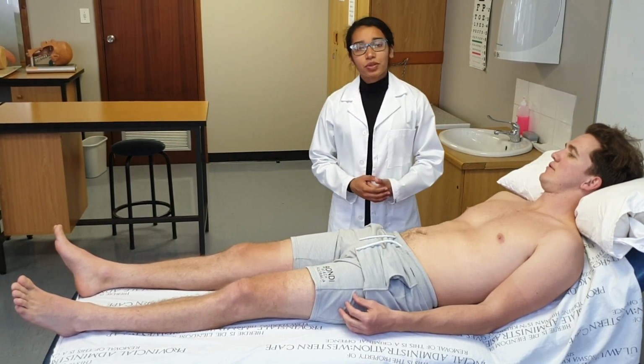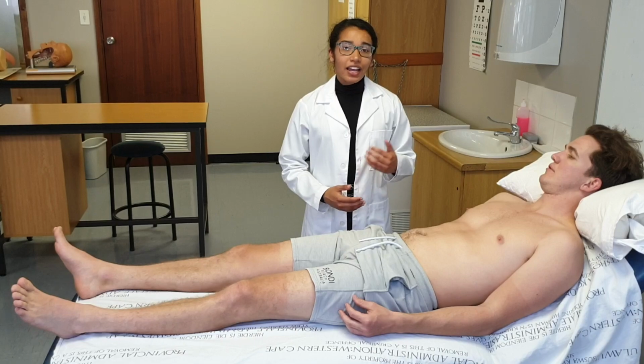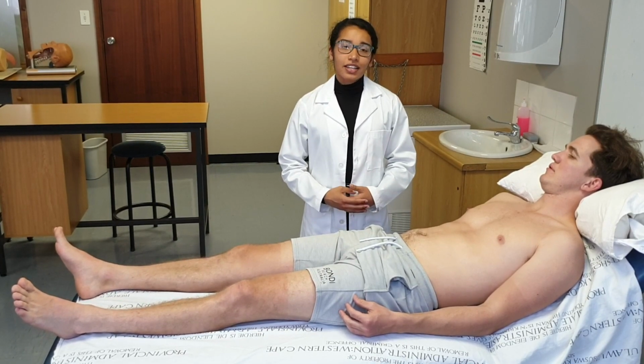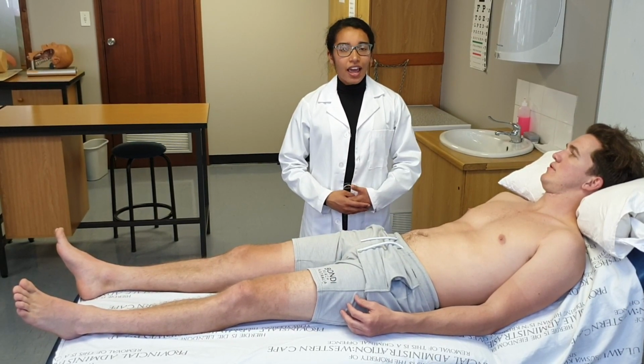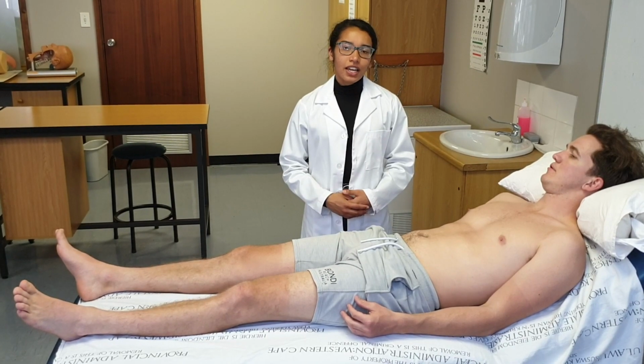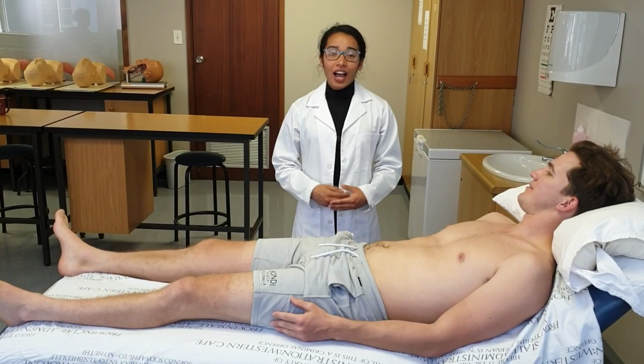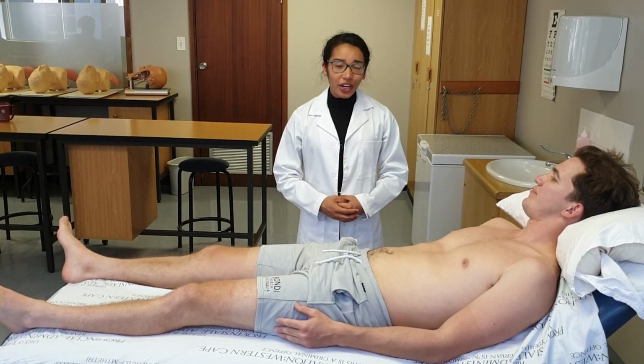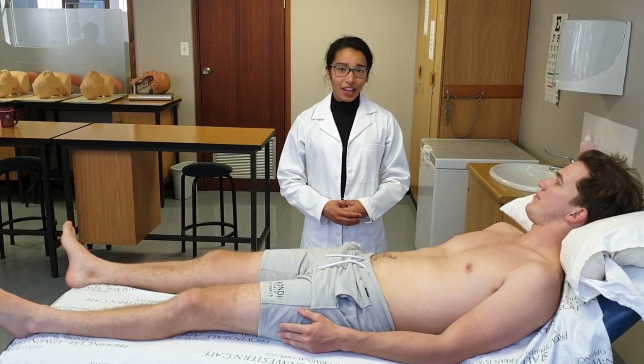Now, the normal rate is between 60 and 100 beats per minute. A slow heart rate or bradycardia is any reading below 60 beats per minute, and a fast heart rate or tachycardia is a reading above 100 beats per minute. I will now be examining the patient's radial pulses, which determine rate and rhythm.